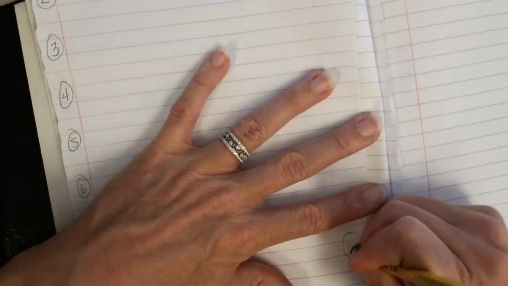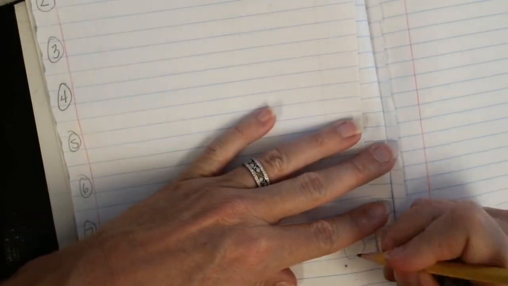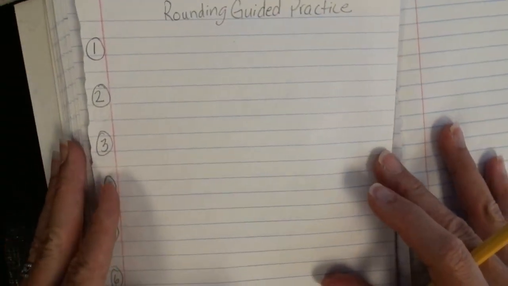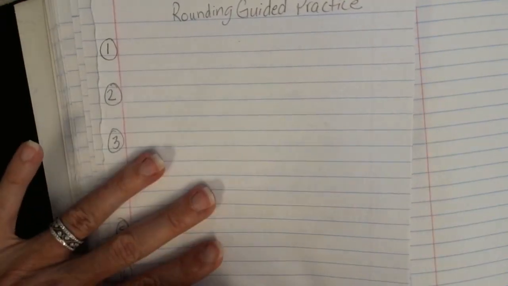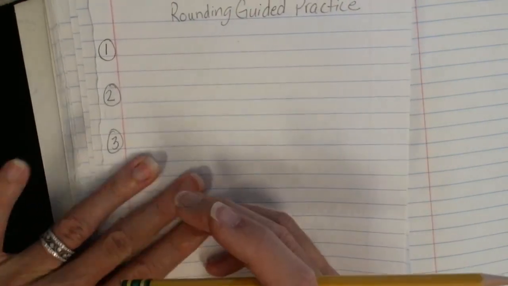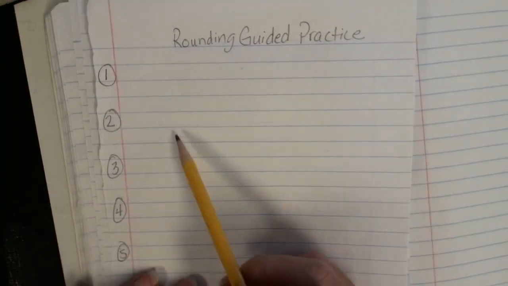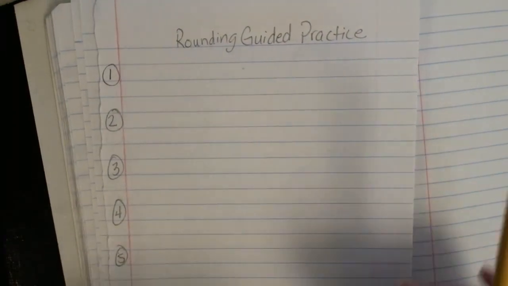So what I want you to do, if you were unable to print this, is write rounding guided practice at the top. And then I want you to number your paper 1 through 7. And I want you to skip 2 lines between each one so you have plenty of space.